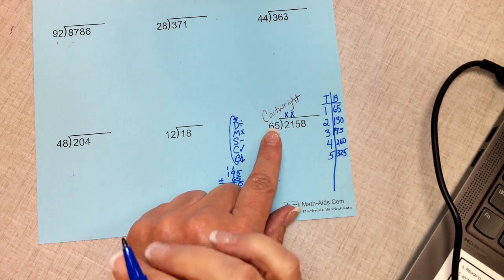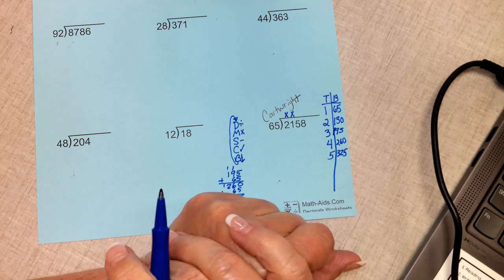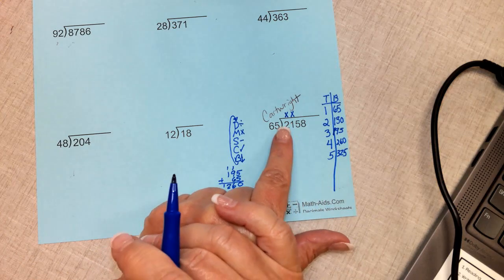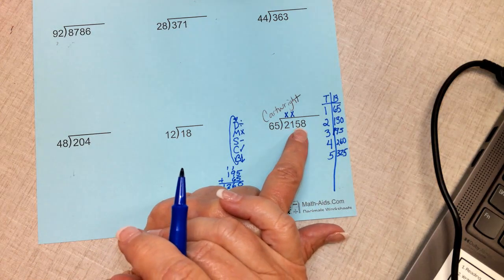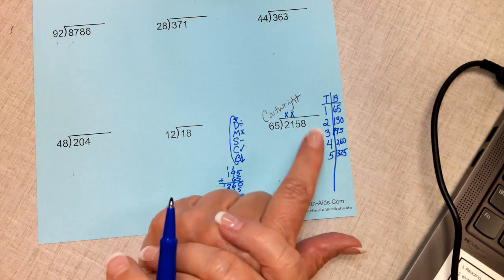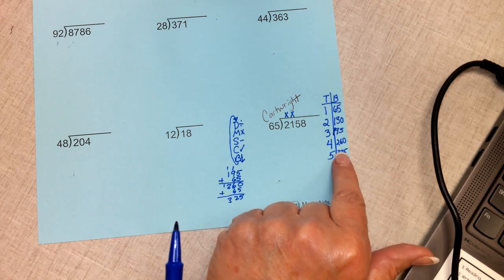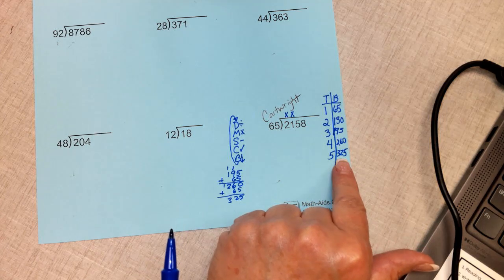I like to put little X's to hold those place values to show I thought about them, but I couldn't make groups there. So when I look at this 2 and 1 and 5, I'm going to think of it as 215. And I'm going to look carefully at my table. How close can I get to that 215 without going over?